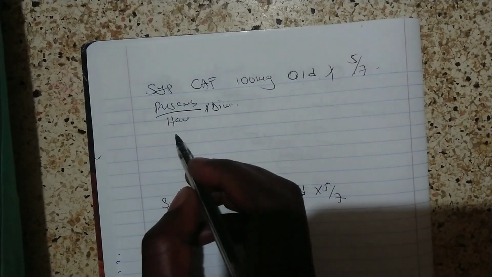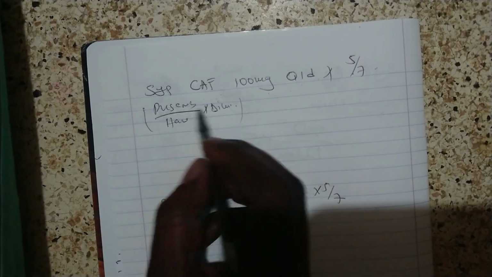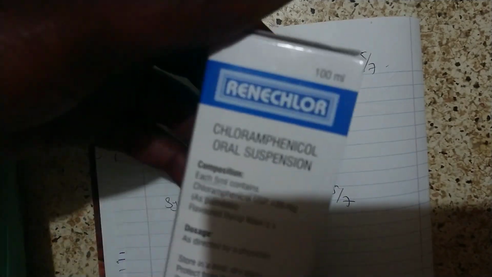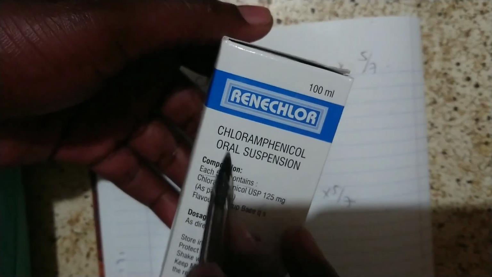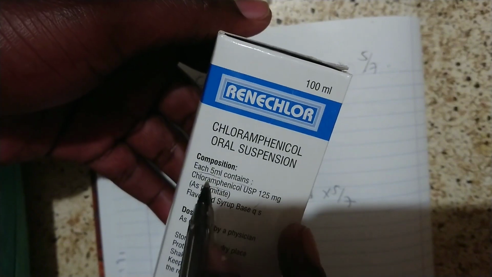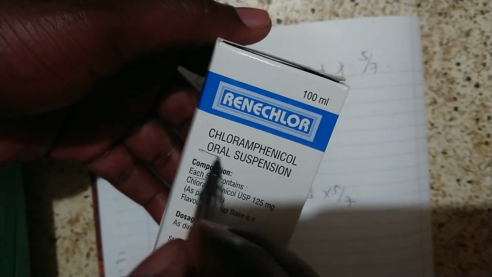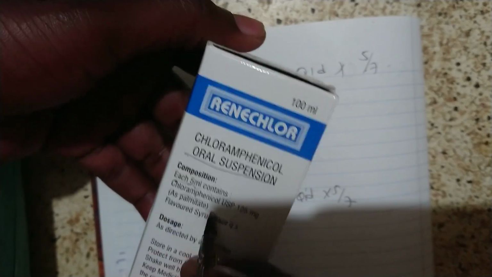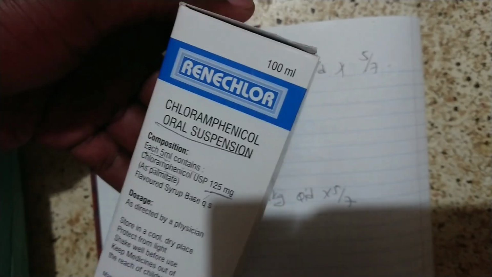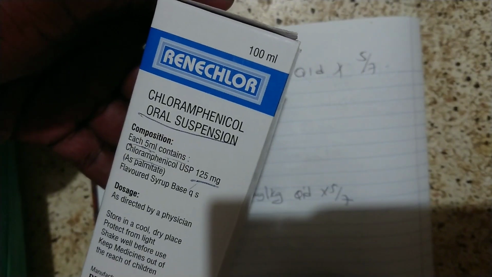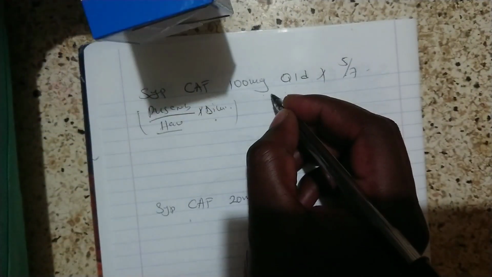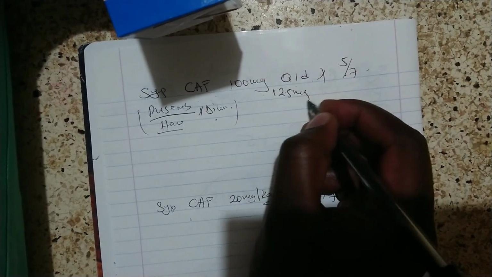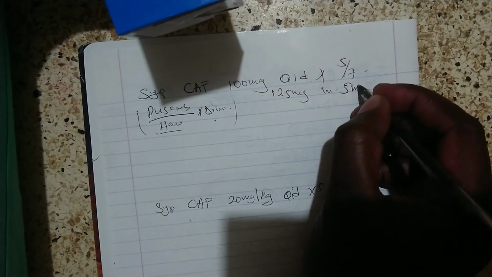Let's continue. So for us, we use the formula: prescribed amount divided by what we have, and then we multiply by the dial length. Let's look at this. So this one is chloramphenicol syrup, oral suspension, and each 5 mils contain 125 milligram. So what we have is 125 milligram in 5 mils.